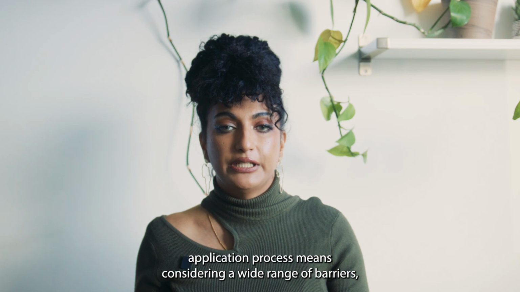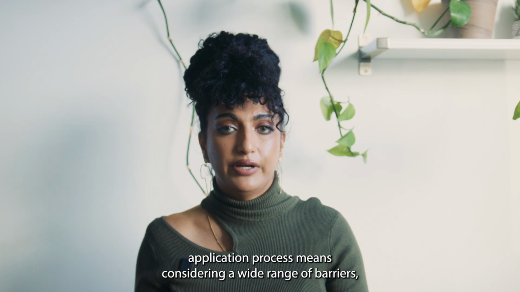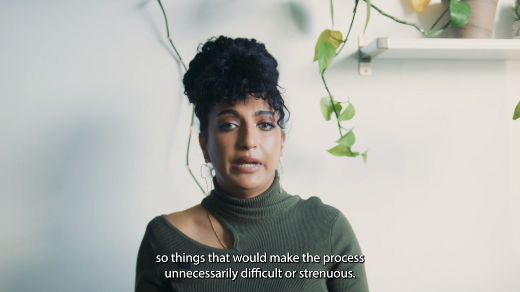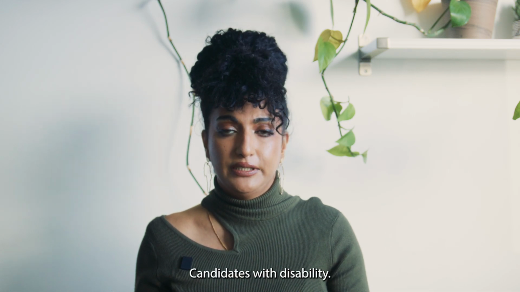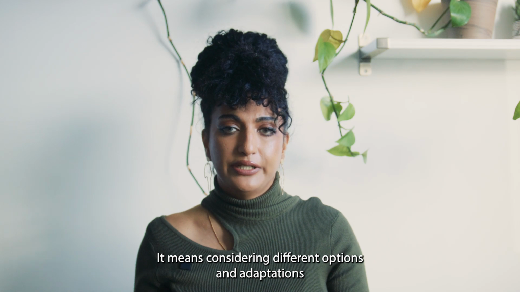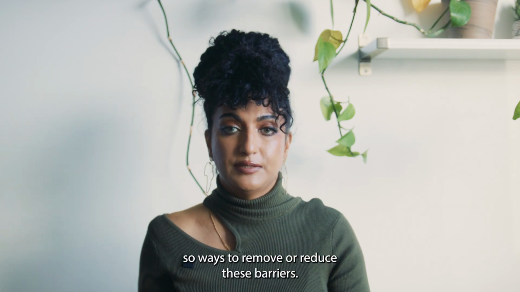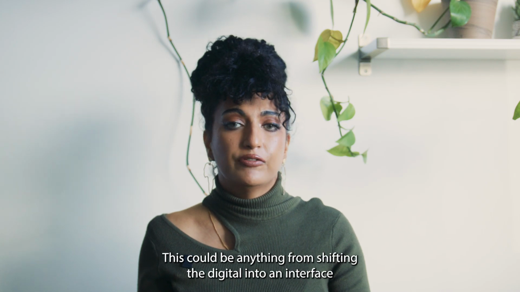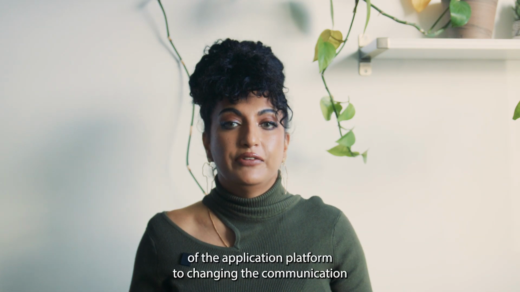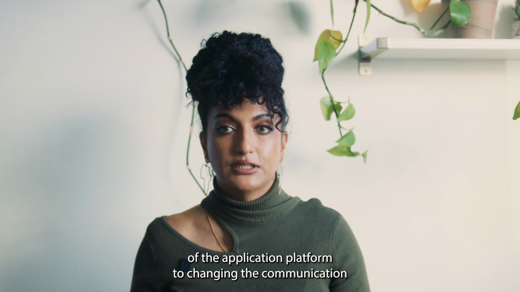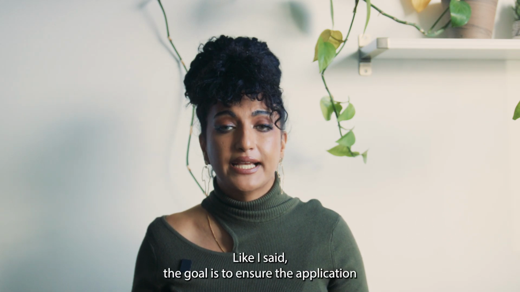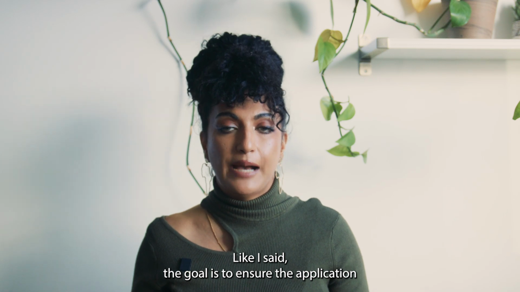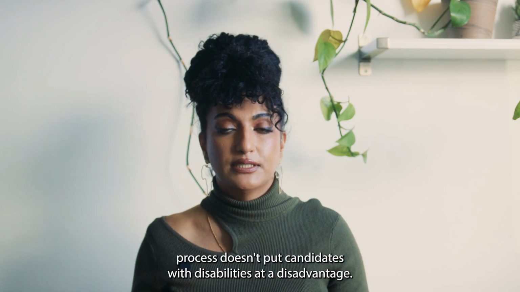Designing an accessible application process means considering a wide range of barriers. So, things that would make the process unnecessarily difficult or strenuous for candidates with disabilities. It means considering different options and adaptations, so, ways to remove or reduce these barriers. This could be anything from shifting the digital interface of the application platform to changing the communication methods used throughout the recruitment process. Like I said, the goal is to ensure the application process doesn't put candidates with disabilities at a disadvantage.